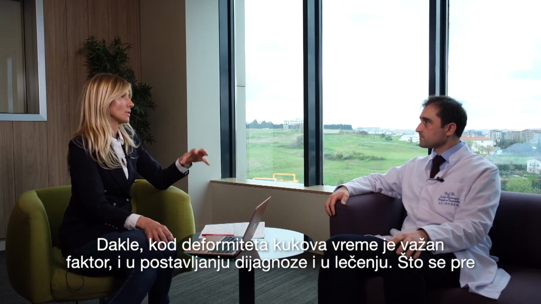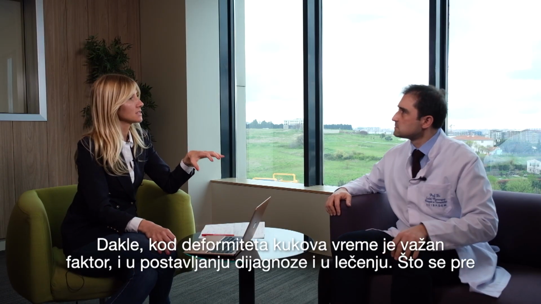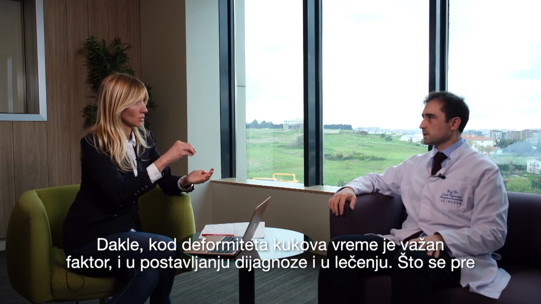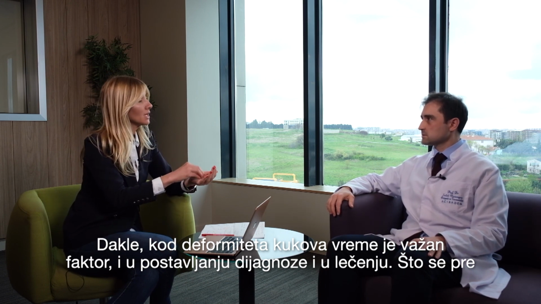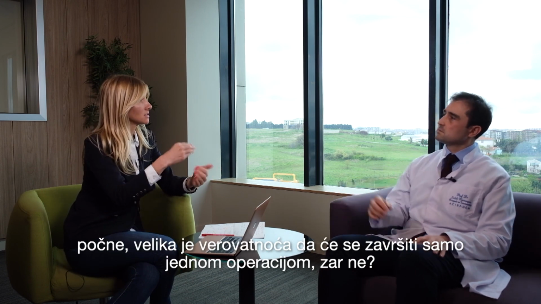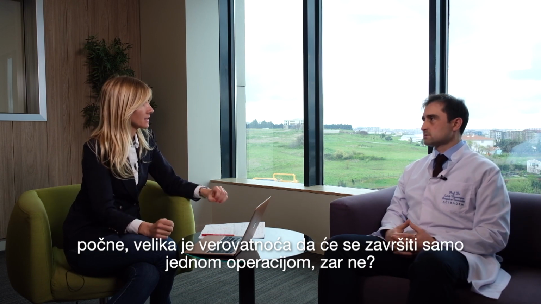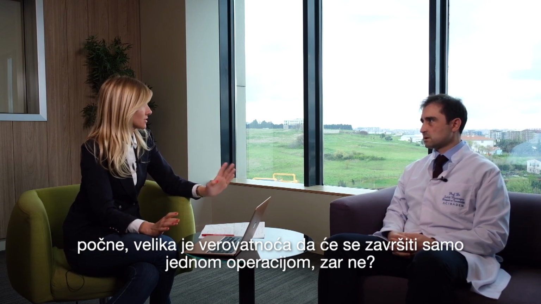So that's great. So in hip deformities, it is important to diagnose the problem in time, and then also to treat it as soon as possible. Right. And then it is just one surgery.